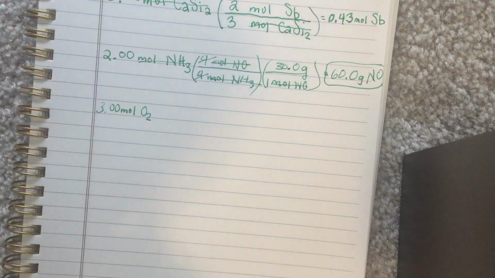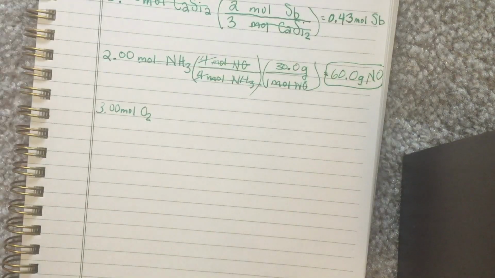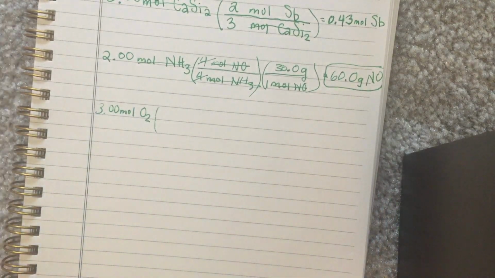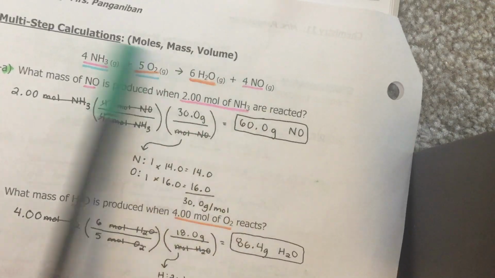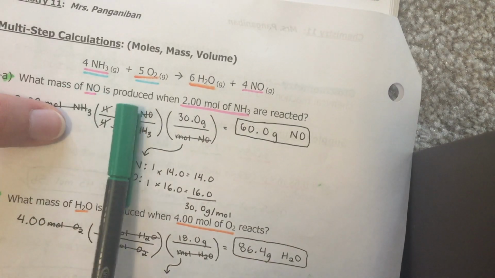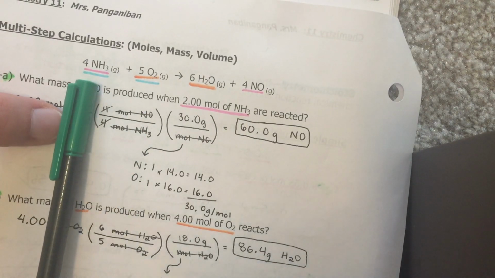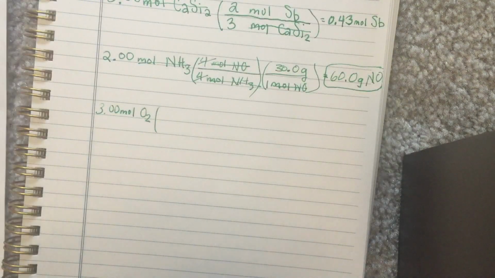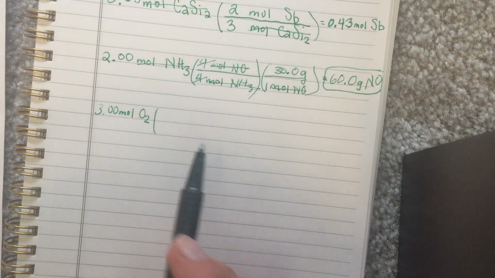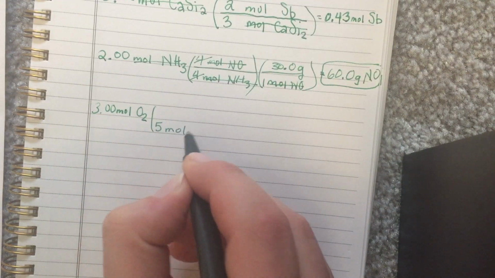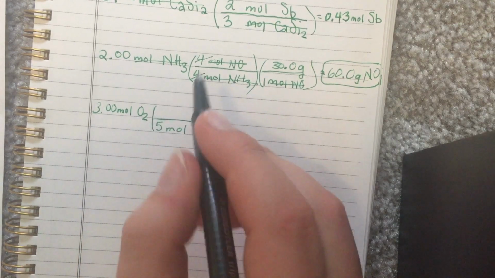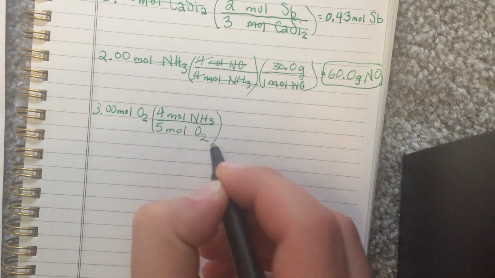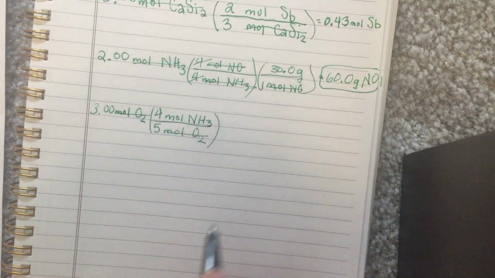So now we have to do a mole ratio, moles A to moles B mole ratio. So we go back. This correlates with this formula, so it's the blue underlines. There's 4 moles of NH3 and 5 moles of O2. So 5 moles O2 goes in the bottom, so it cancels out. And then 4 moles of NH3. So that cancels out, that cancels out.